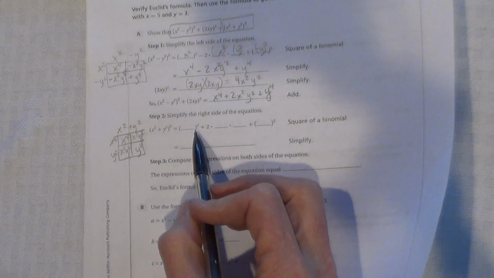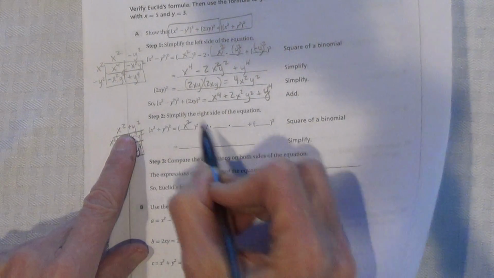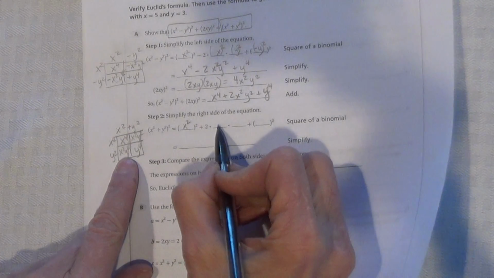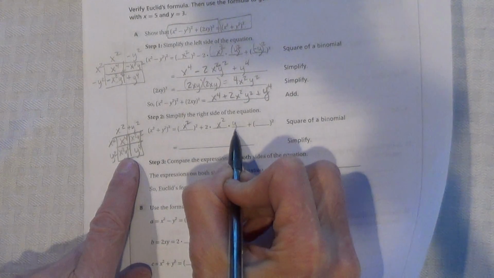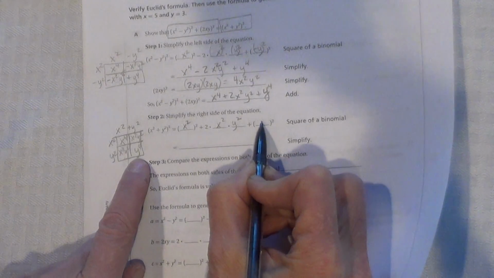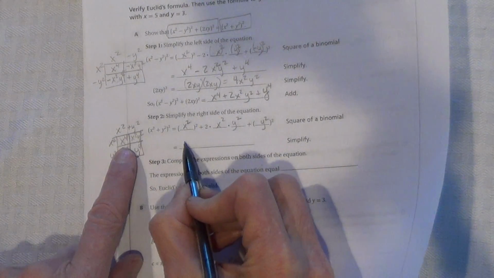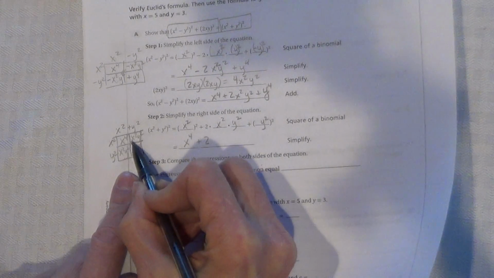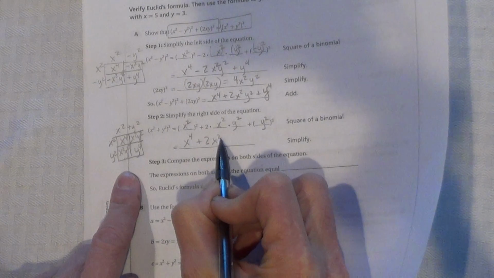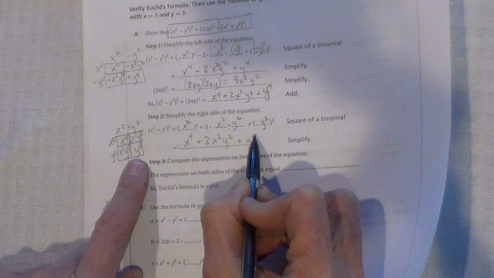So our final answer is x to the fourth plus 2x squared y squared plus y to the fourth.